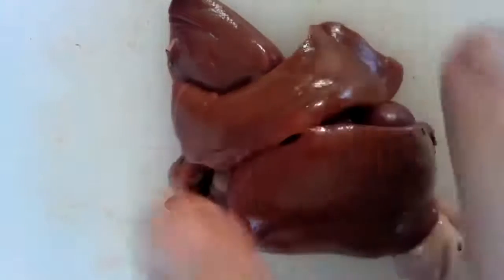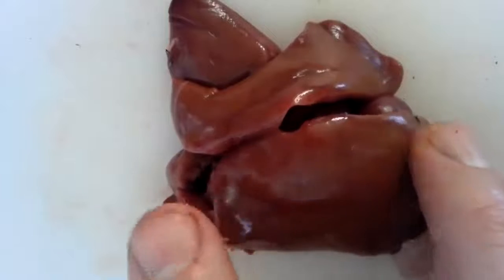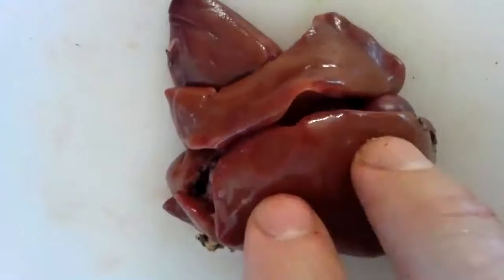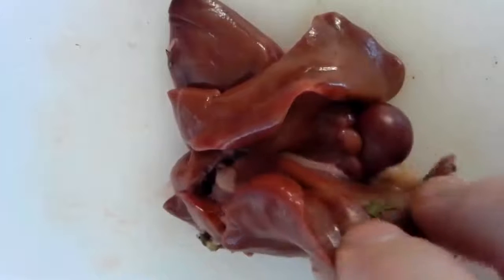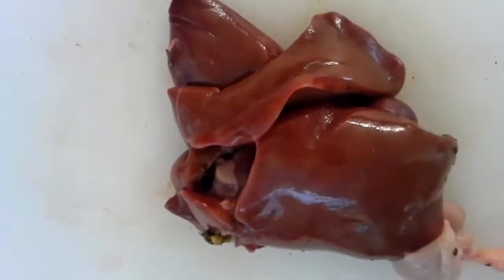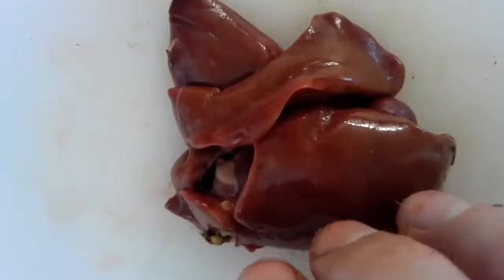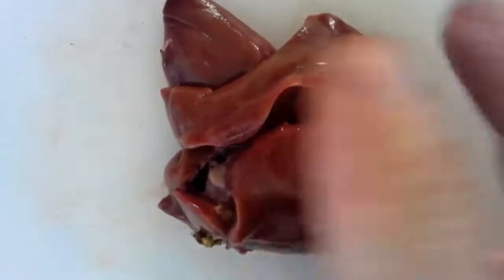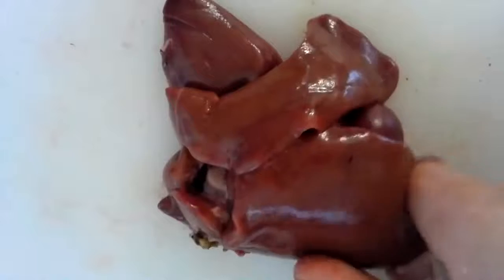But one thing that's good to do is to take a look at this liver and see, is there any discoloration? Are there any white spots or anything like that? If there were, then we'd be thinking that this maybe wasn't the healthiest chicken. But this is beautiful. This is a very healthy bird. There are no issues with this liver at all.